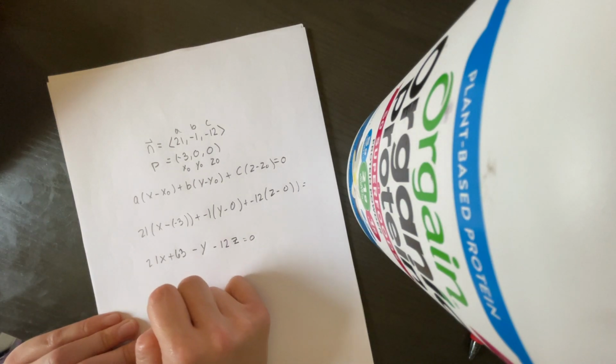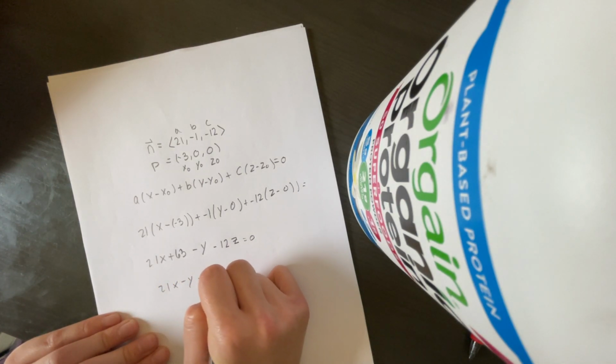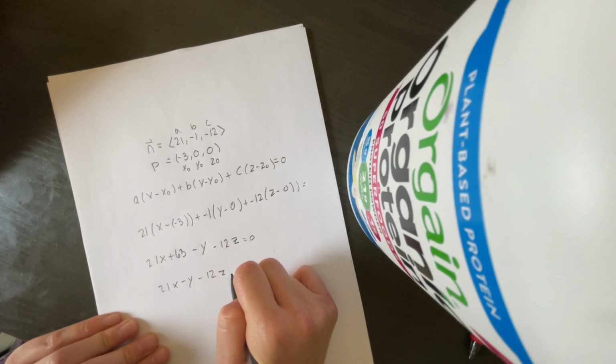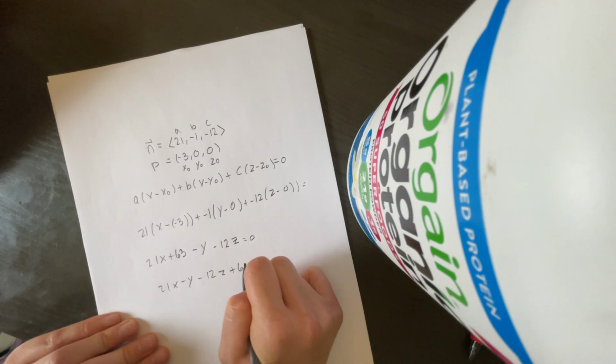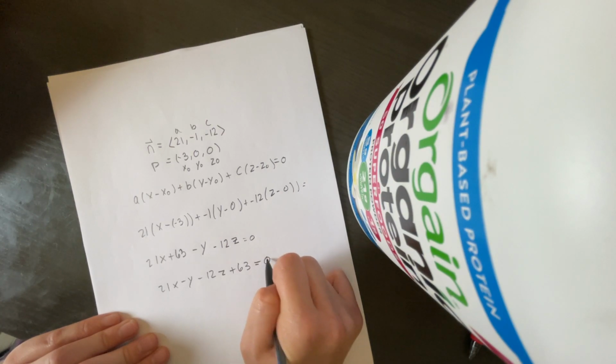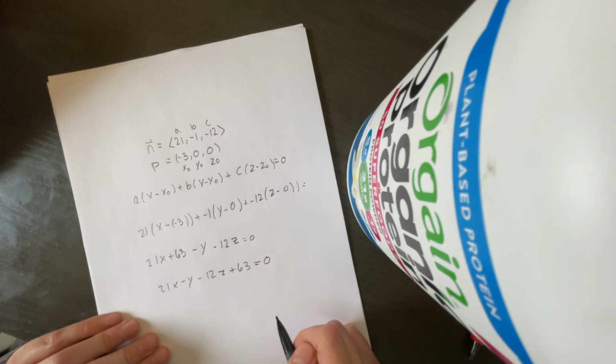So we're going to have 21x minus y minus 12z plus 63 equals 0. And that is going to be our final answer for the equation of the plane containing those two lines.